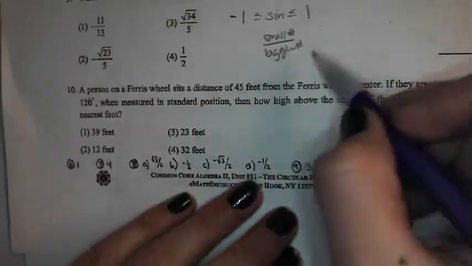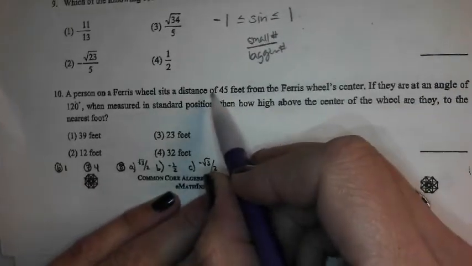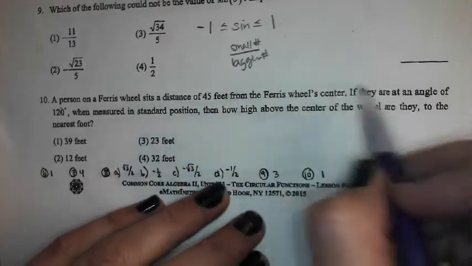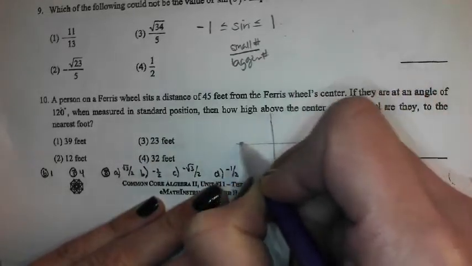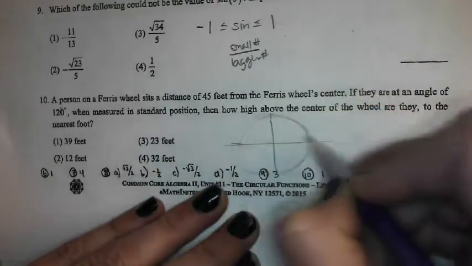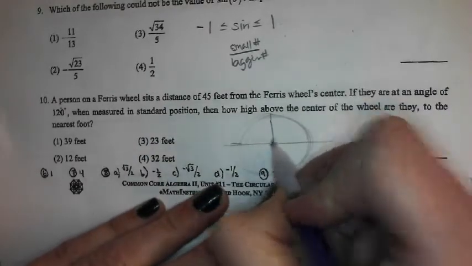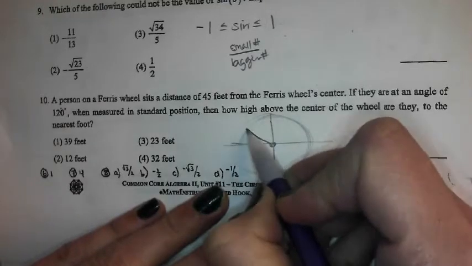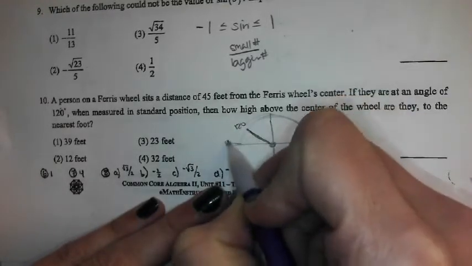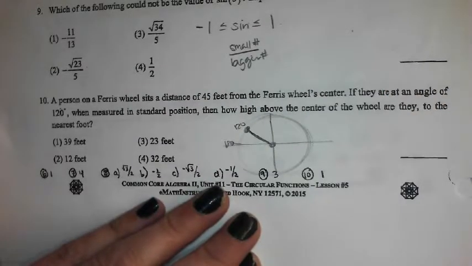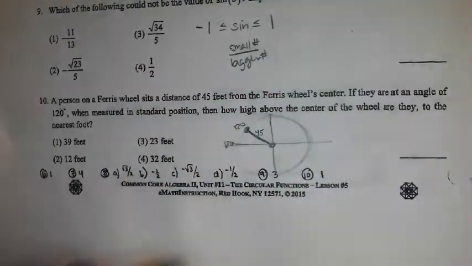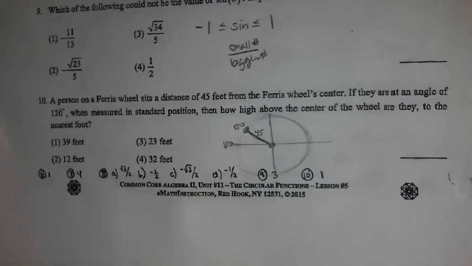Get out of town. This guy, person on a Ferris wheel. This one deserves a picture. Okay, here's a Ferris wheel. Person is 45 feet from the center, and they're at an angle of 120. So when I draw my Ferris wheel, I'm going to draw it on an XY axis. Here's the center of my Ferris wheel. The person's at an angle of 120, so they're over here somewhere, right? There's my person sitting on the Ferris wheel, 45 feet from the center.